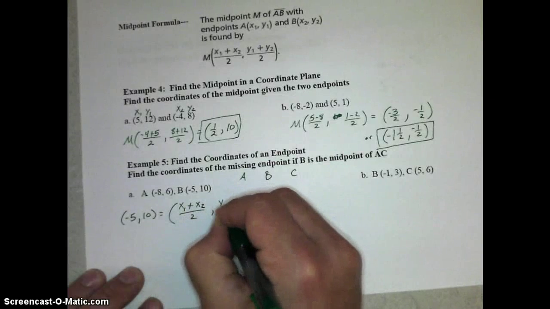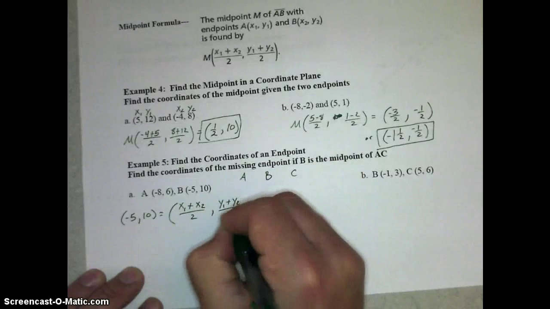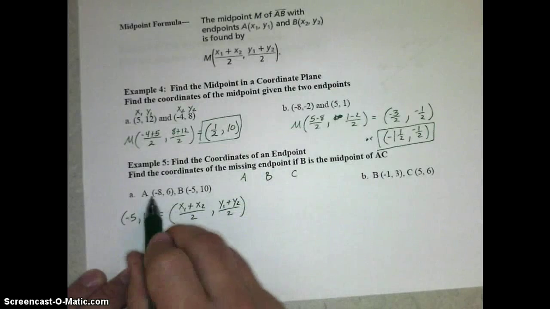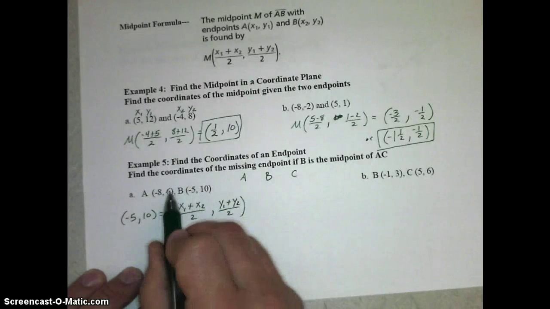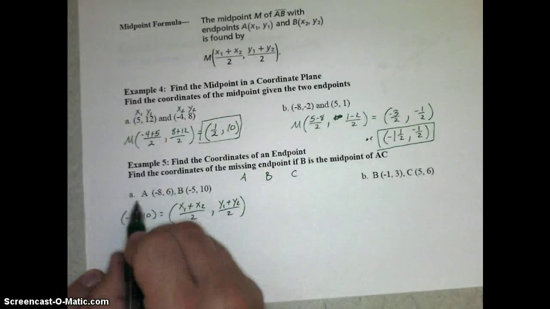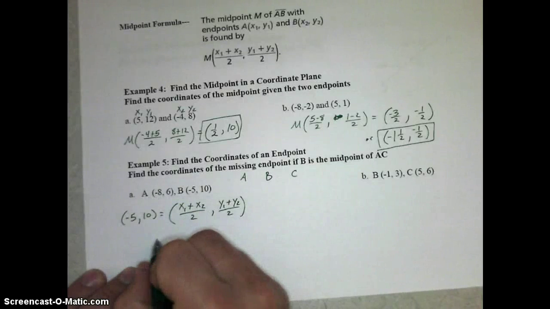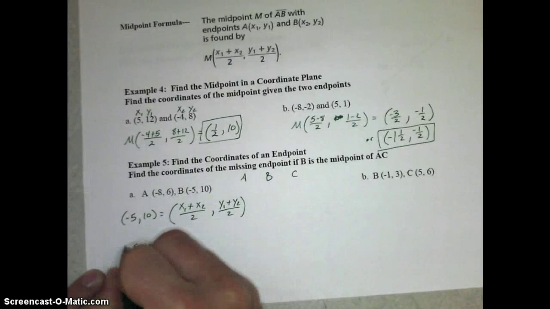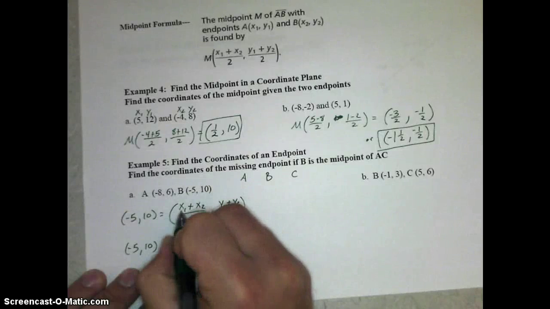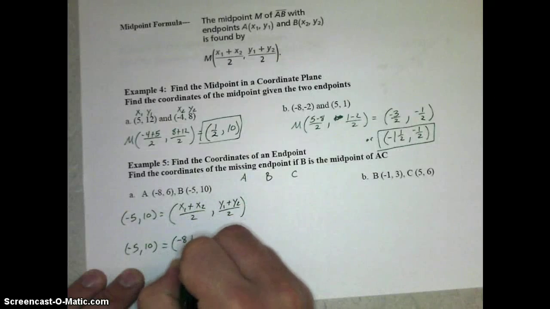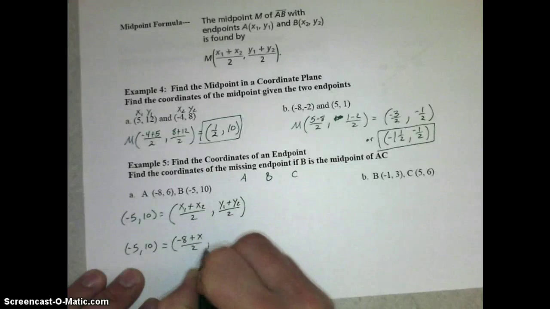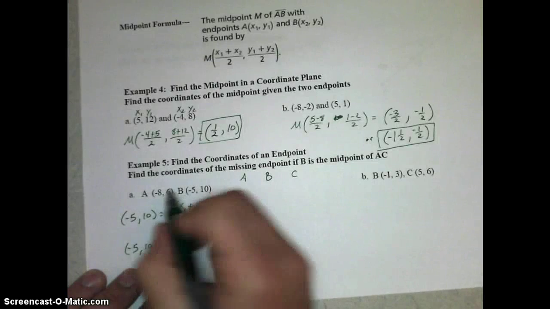And then y1 plus y2 over 2. But I know one of the x values of one of the endpoints, and I know one of the y values of one of the endpoints. I know that the x value for the first point is -8. So I'm going to say -5, 10 equals, instead of x1, I'm going to write -8 plus x over 2. And for y1, I'm going to write 6.